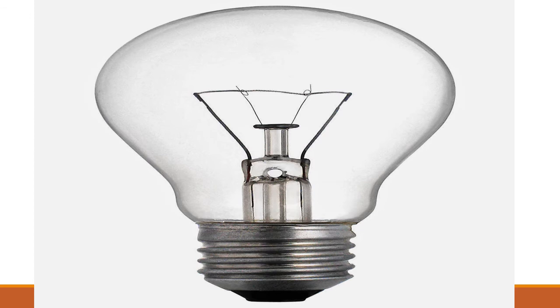This tungsten connects with two wires, copper and lead wires, connected with the base, and the tungsten filament and the copper wire and lead wire, all of them are inside a glass bulb. Inside this glass bulb there is a gas called argon gas.